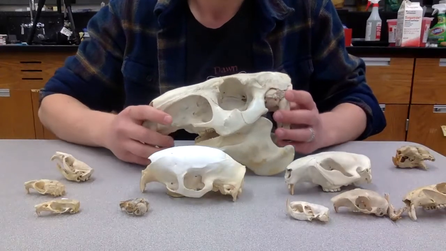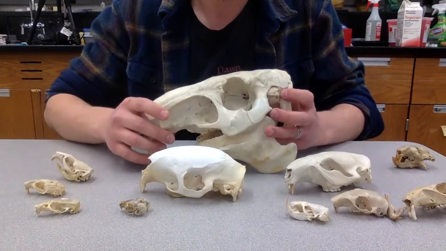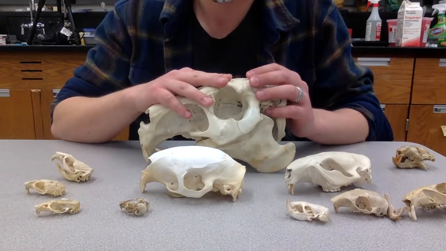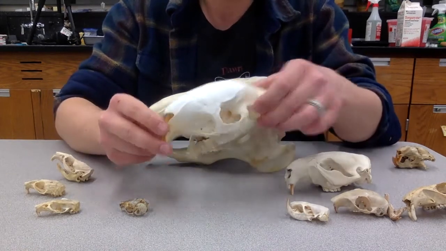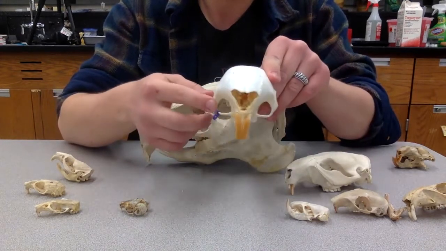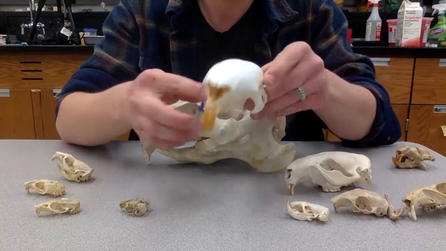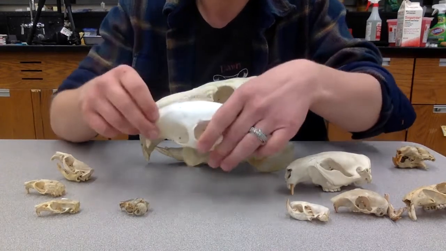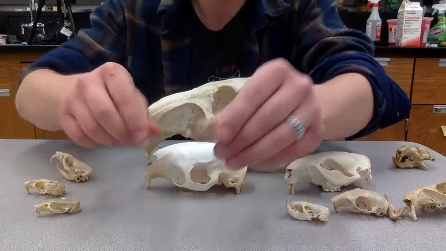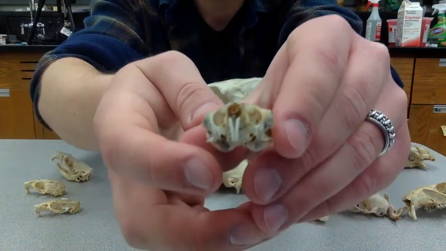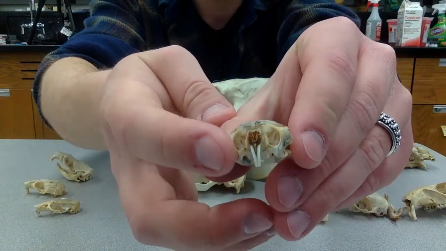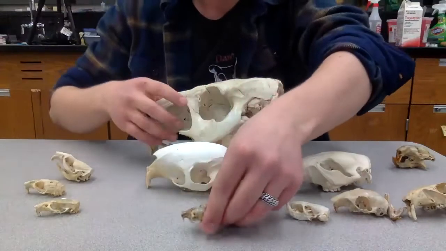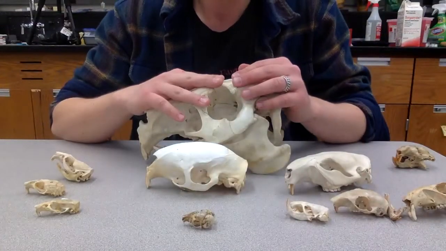And so the hystricomorph condition is common to all of the South American rodents, and some of their African relatives. This is an Old World porcupine here, an African crested porcupine. You can see the big expanded infraorbital foramen. And it's also evolved in the jerboas and their close relatives. You can see here, we've got those, again, big expanded infraorbital foramen to allow for the passage of jaw muscles. So those are our hystricomorphous rodents.